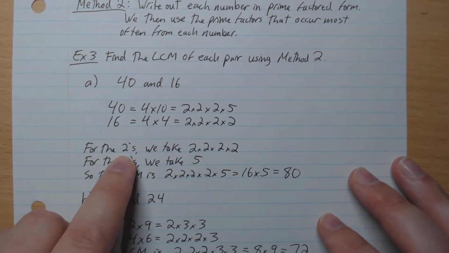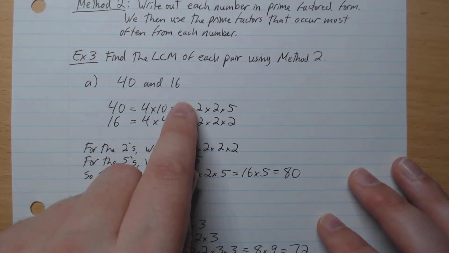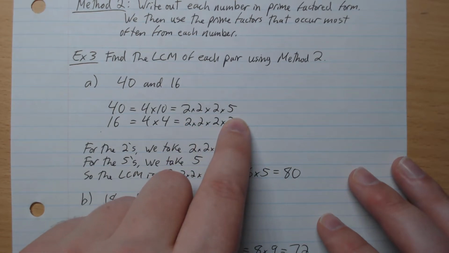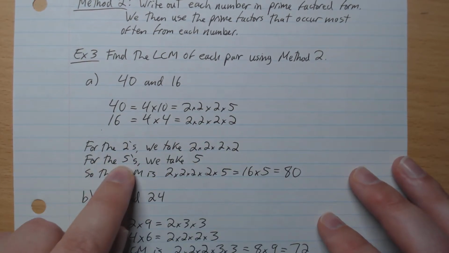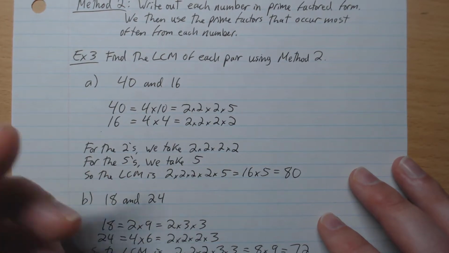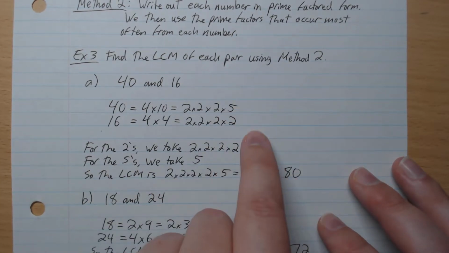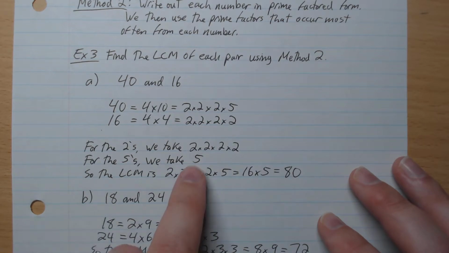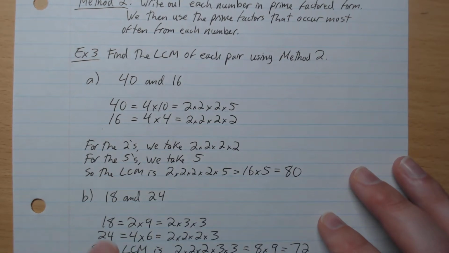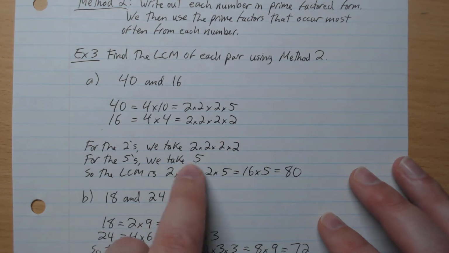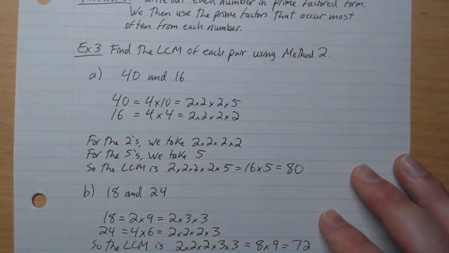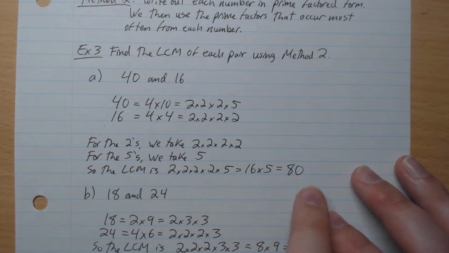For the 2's, we take the largest one. Here we have 3 2's and here we have 4 2's, so we take the largest one: 4 2's like that. And then 5's, we take the largest occurring 5. It occurs once here and none there, so we take the one occurring once, 5 to the 1. And so the LCM is 2, 2, 2, 2 times 5 like that, which gives 80. If you remember, that was our least common multiple when we wrote out the list.